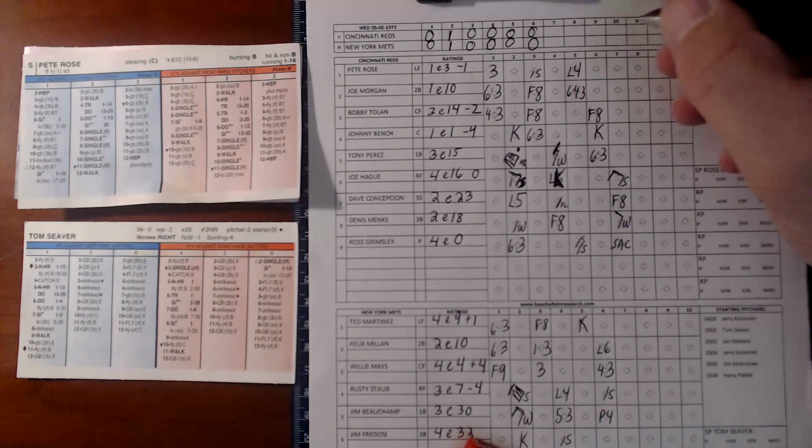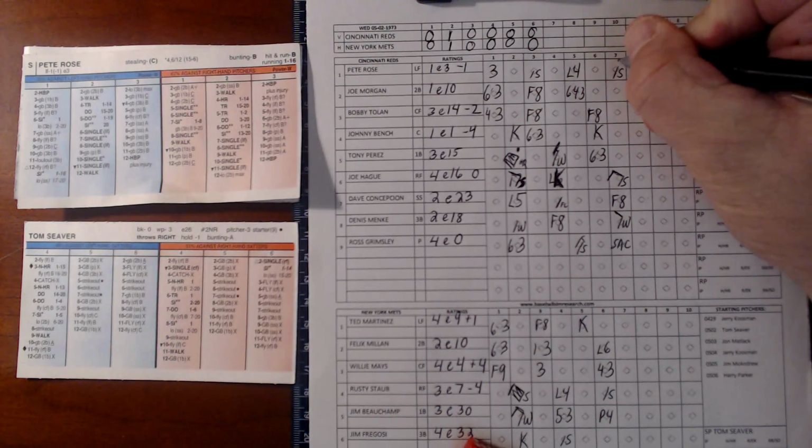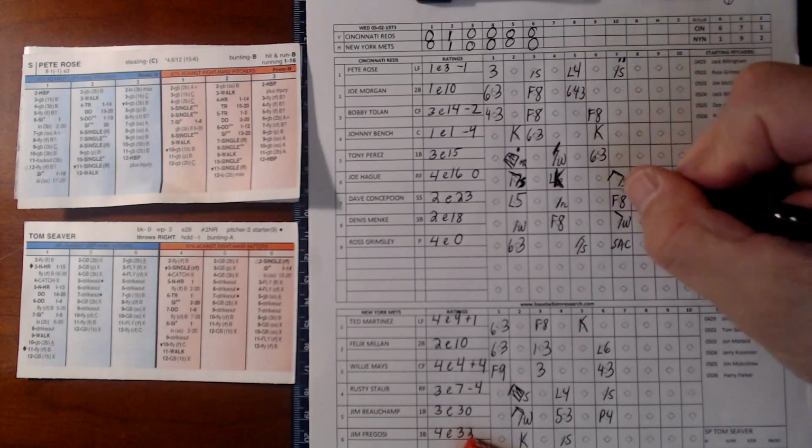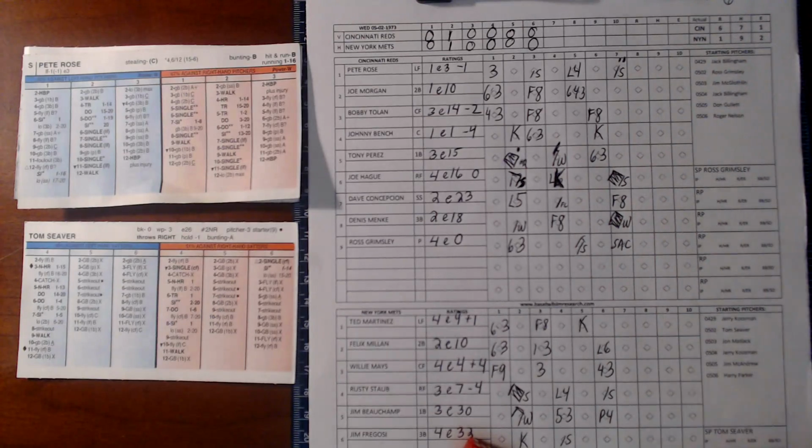Rose drives in 2. Good job by the Reds manager, Sparky Anderson. Look at that. 1-6, he gets a single 2 stars for Rose.